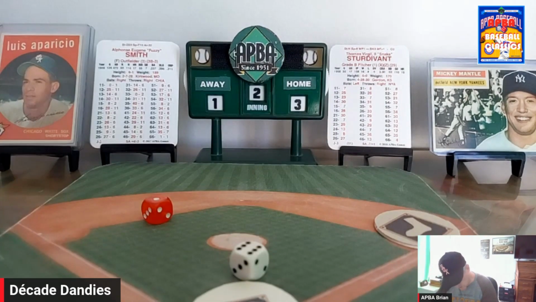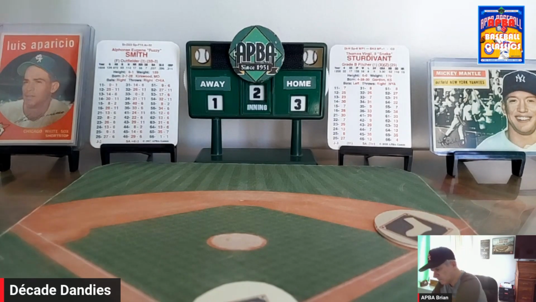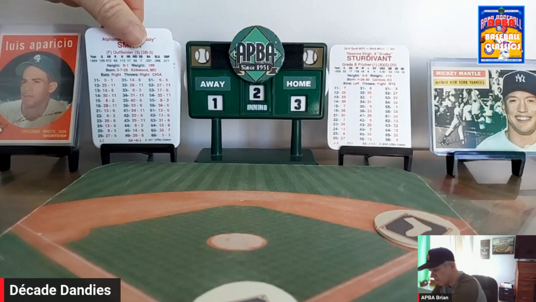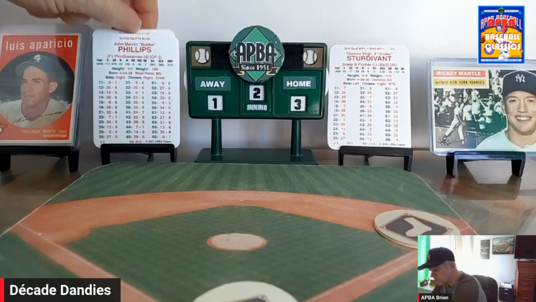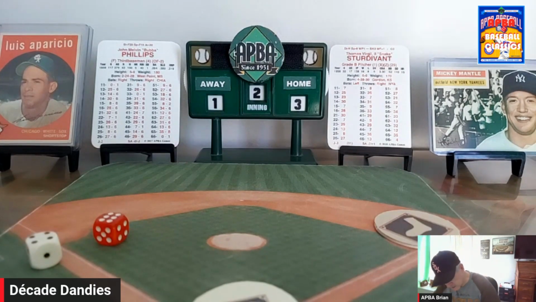D23 stealing, but Barrett and Sturdivant will take 5 off that success number. 18 is the success number. That's not very good, so he will not be stealing. Here's Bubba Phillips. 6-4 for Phillips. That's a swing and a miss. Strike 3, 2 outs.